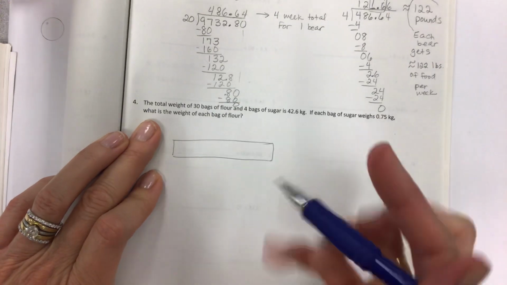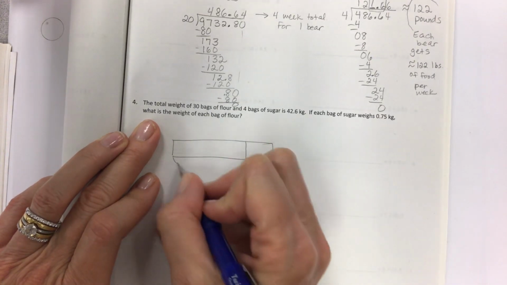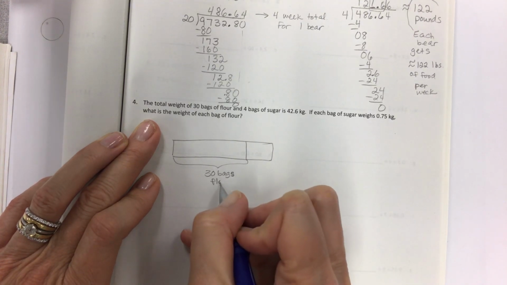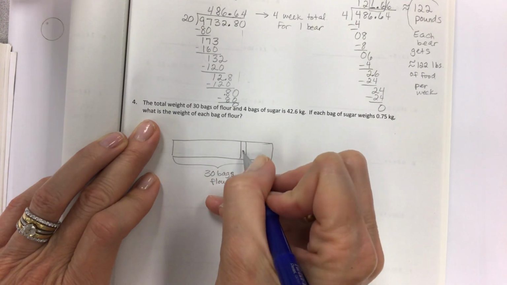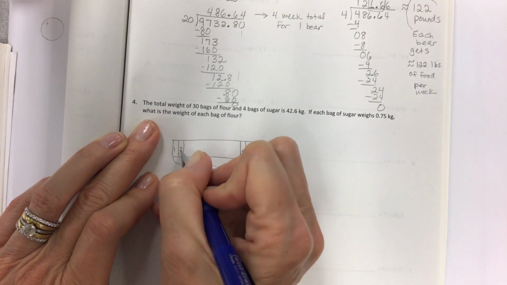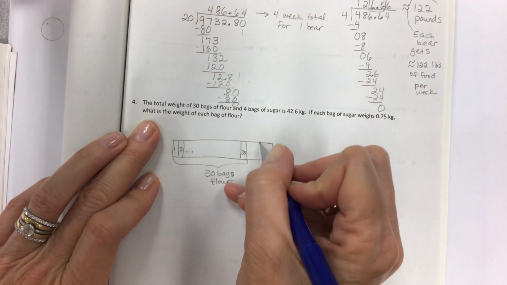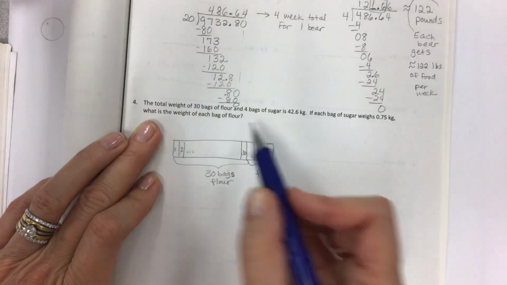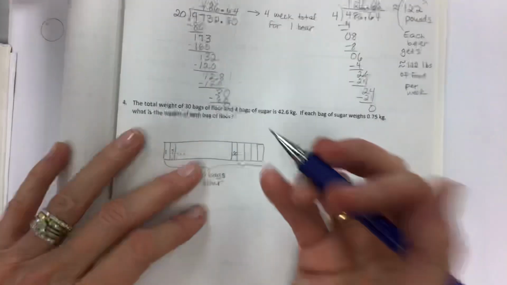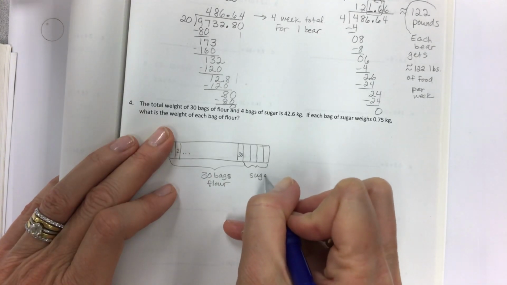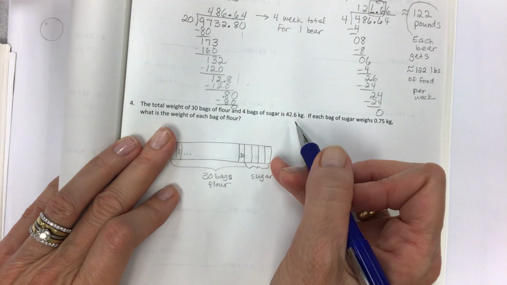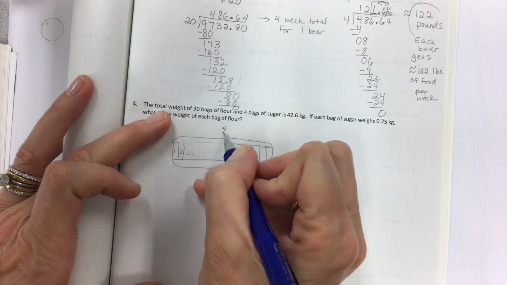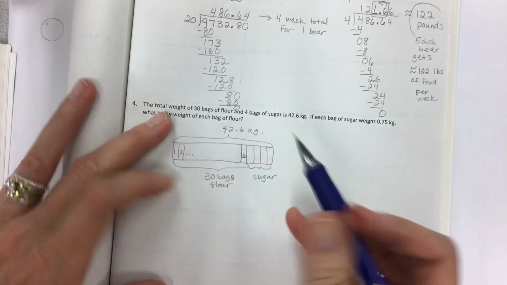This is 30 bags of flour and 4 bags of sugar. Let's just call this 30 bags of flour. Okay, up to 30. 1, 2, ... 30. And then this is going to be 4 bags of sugar. Okay, 4 bags of sugar. And the total is 42 and 6/10 kilograms.